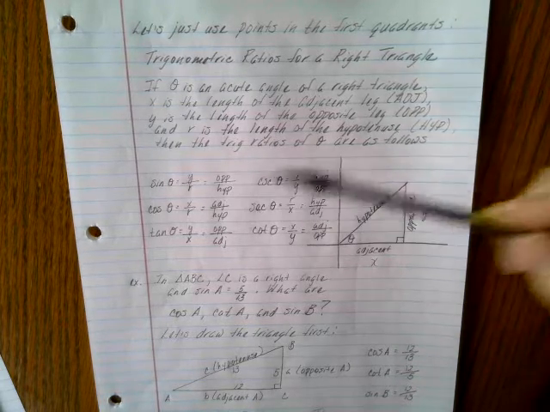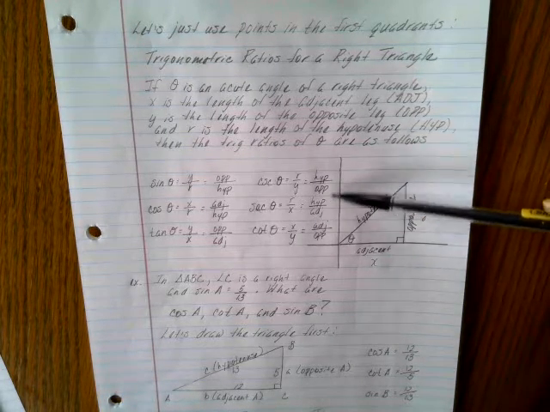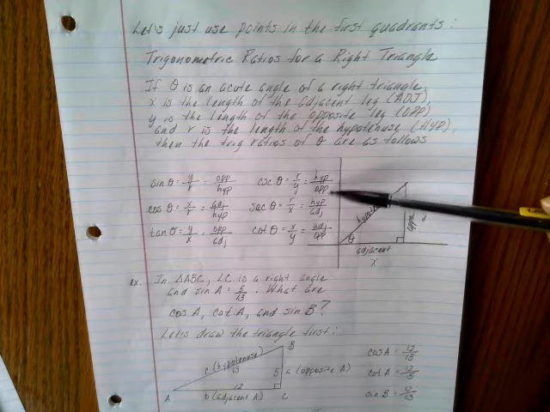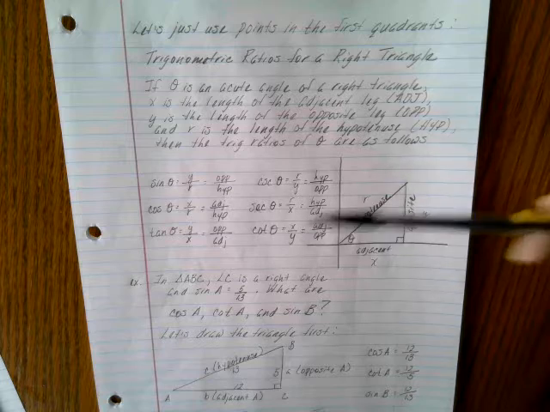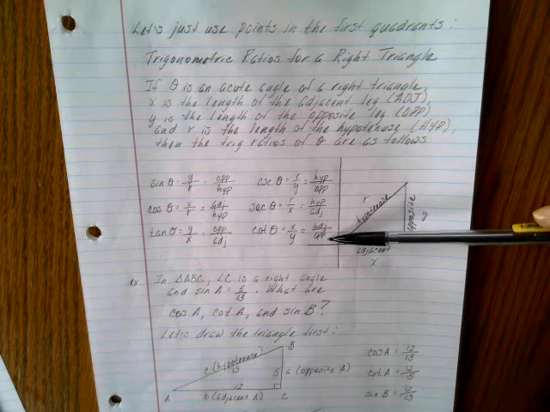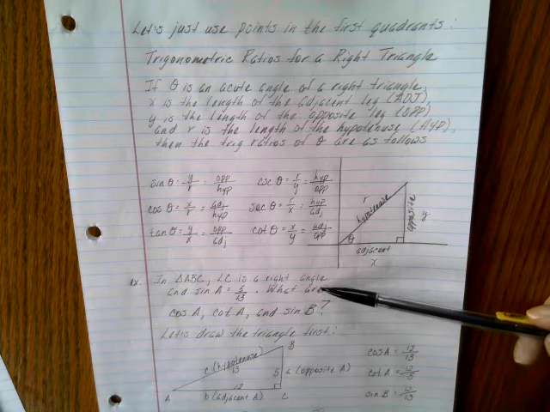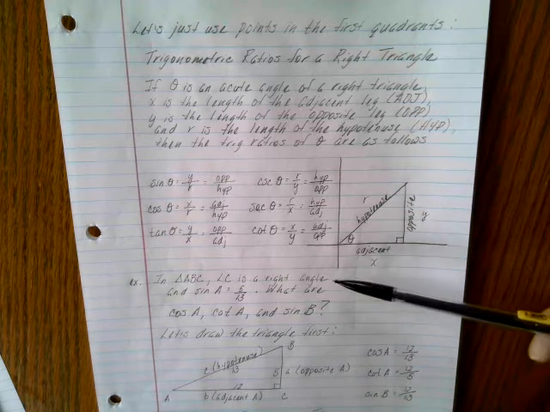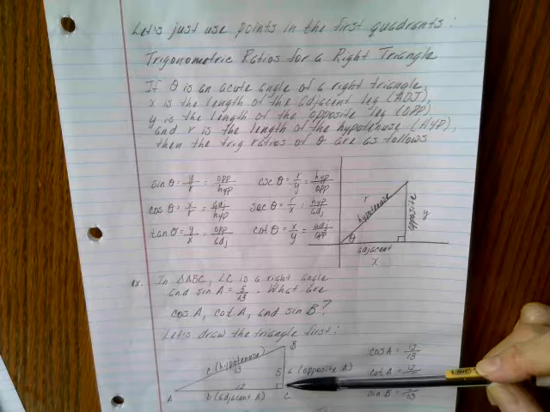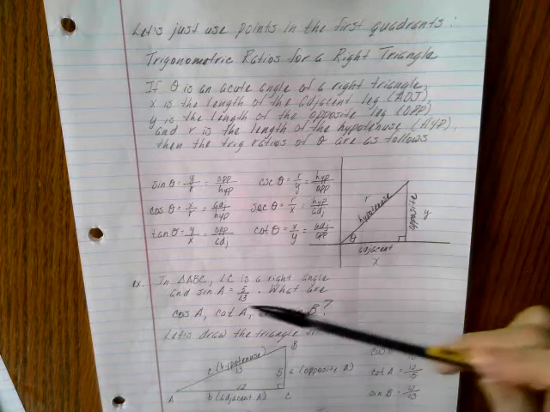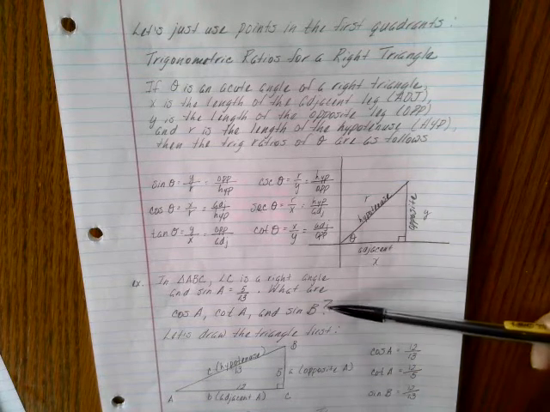Cosecant is going to be the flip, the reciprocal: hypotenuse over opposite. Secant is hypotenuse over adjacent. Cotangent is adjacent over opposite. So in triangle ABC, which I've drawn down here, angle C is right, and the sine of A is 5 over 13. What are cosine, cotangent, both of A, and sine of B?